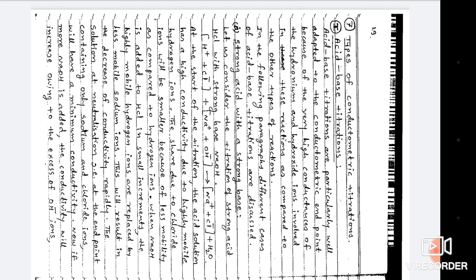There are four types of acid base titration, depending upon the strength of the acid: strong acid with strong base, strong acid with weak base, weak acid with strong base, and weak acid with weak base. So there are generally four types of acid base titration. Let's see the strong acid versus strong base titration.